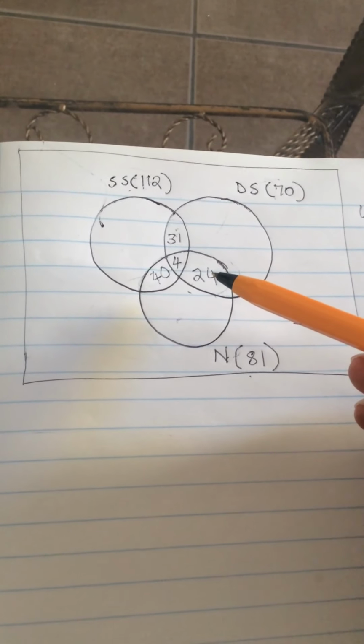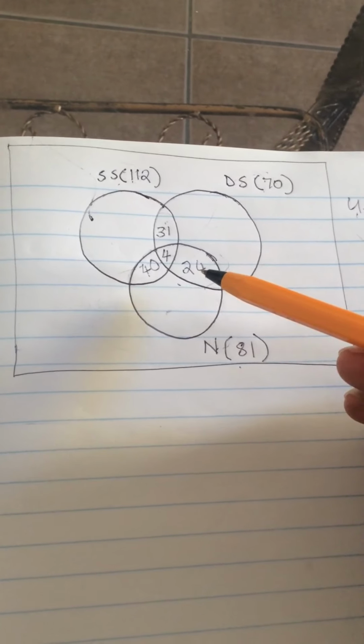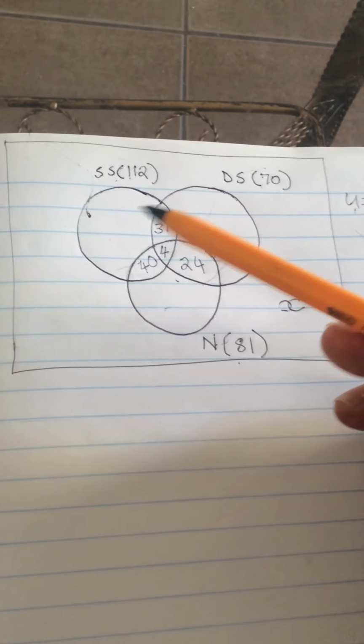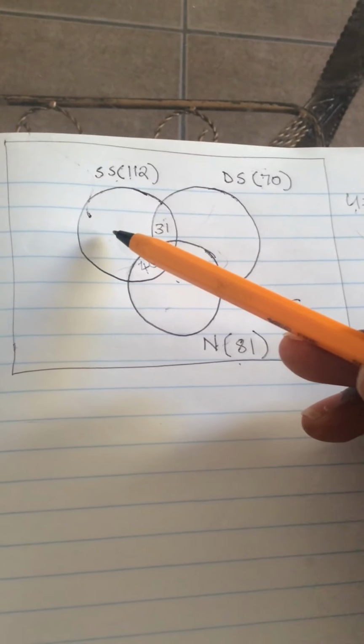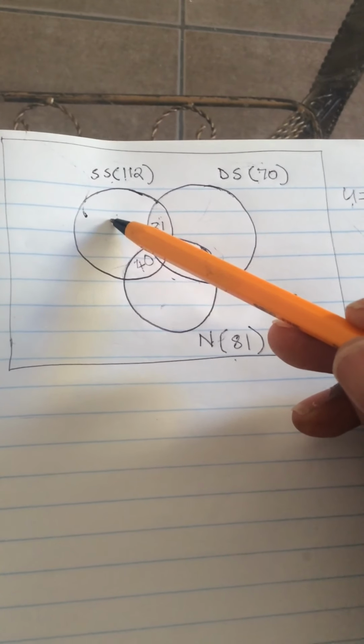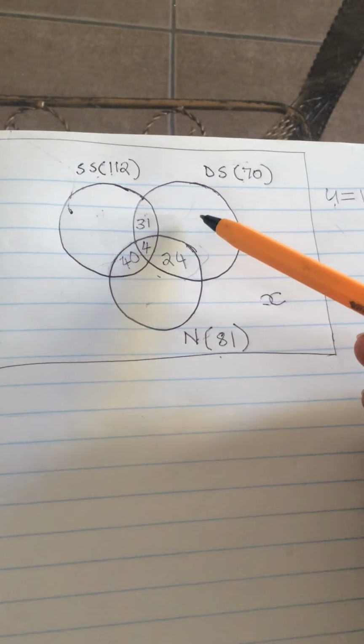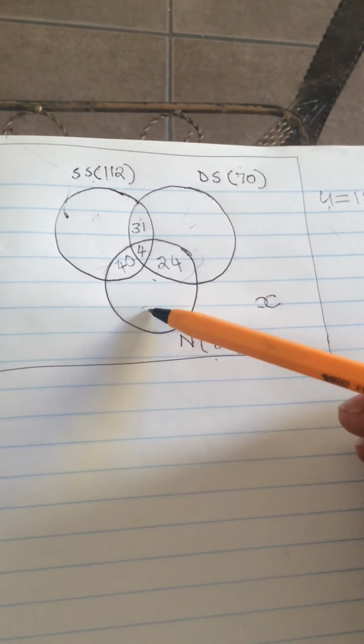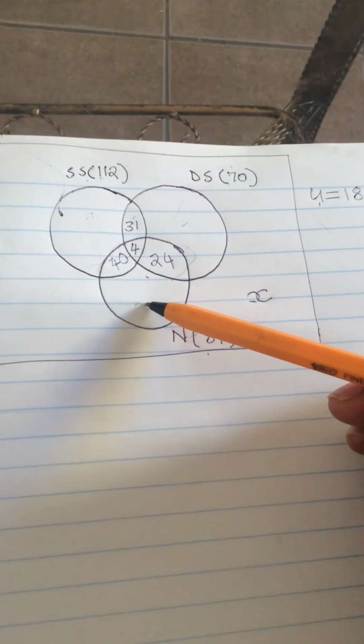So this Venn diagram is not completed. We have to check how many students take SS only. That was supposed to be written here. And the students who take DS only, they are supposed to be written here. And the students who take networking only.